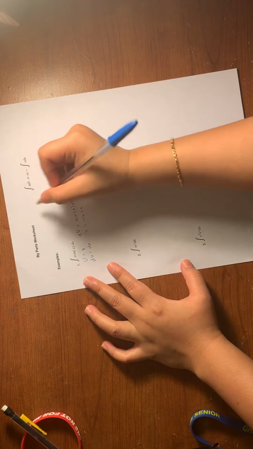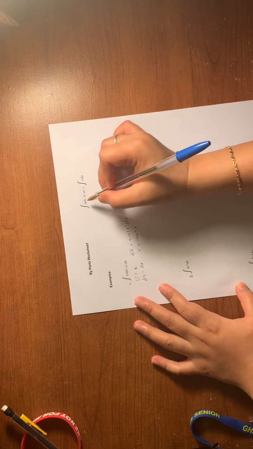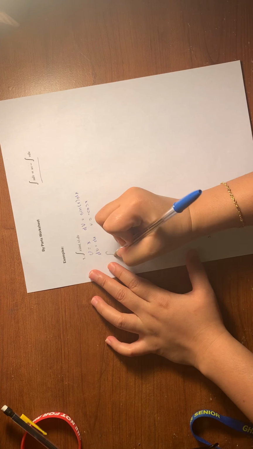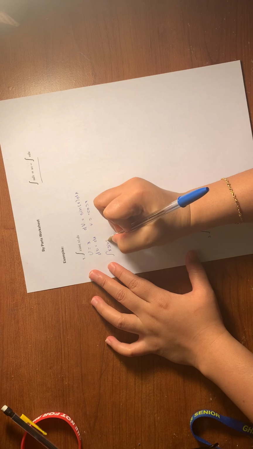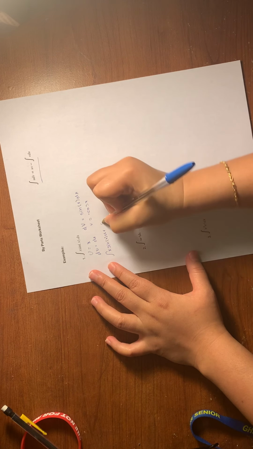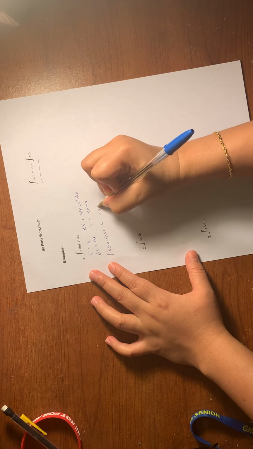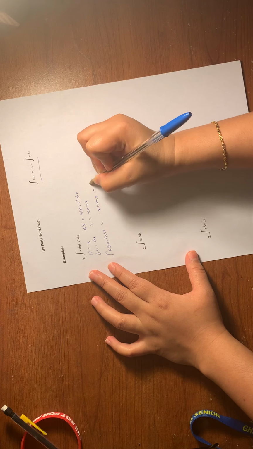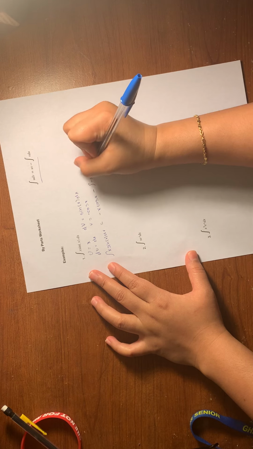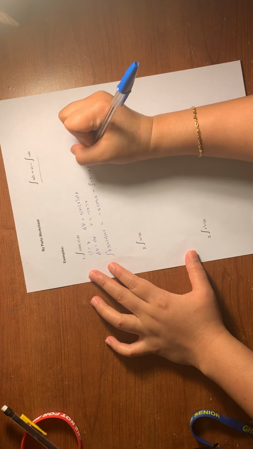So if we plug everything that we have into our equation right here, we would get the integral of x sine of x dx is equal to negative x cosine x minus the integral of negative cosine x dx.